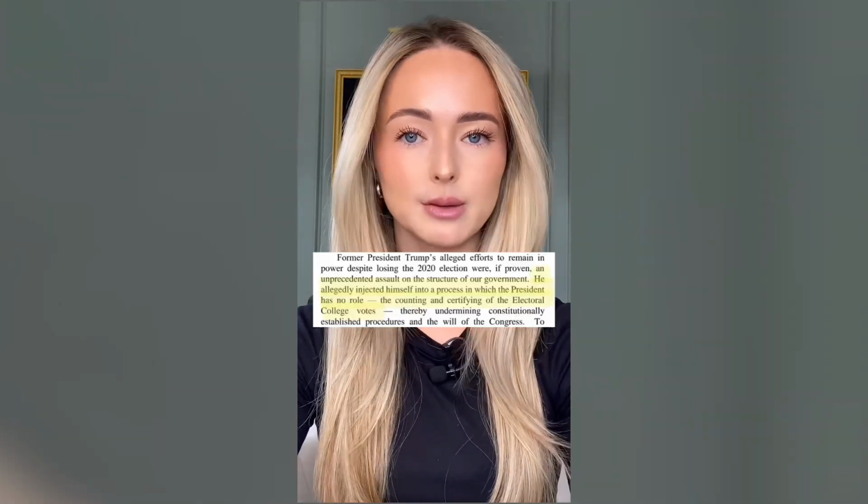Because of this, Donald Trump asked the Supreme Court not to get involved, and the Supreme Court didn't. They say you need to take this to the appellate court first, then you can come back to us. And that is the ruling that we just got on Tuesday. The appellate court ruled against Donald Trump in finding that he is not entitled to presidential immunity for the alleged election interference. Specifically, the appellate court said in their unanimous decision that Donald Trump injected himself into a process in which the president has no role, that being the counting and certifying of electoral votes.